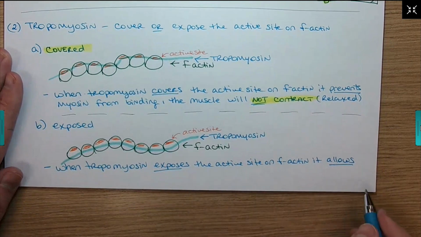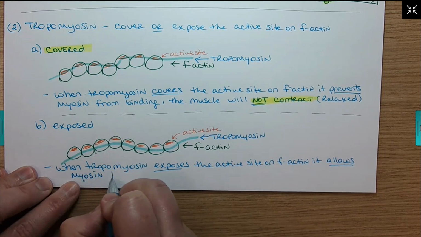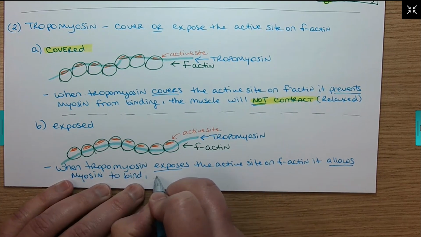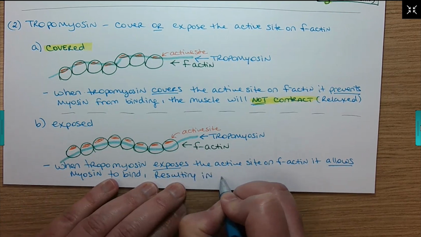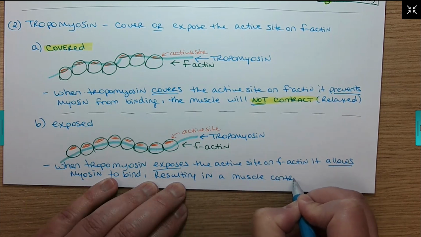If it exposes, it allows myosin to bind, resulting in a muscle contraction.